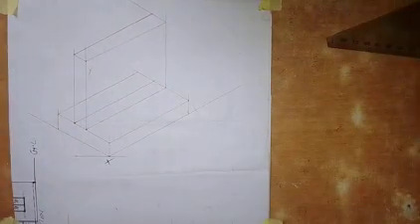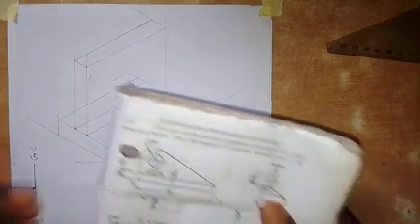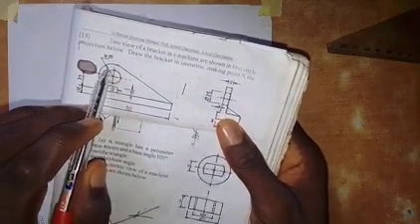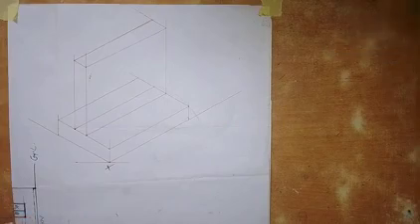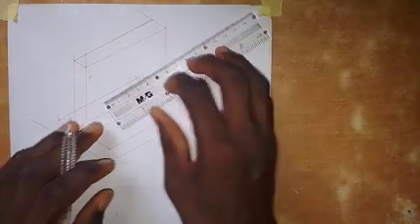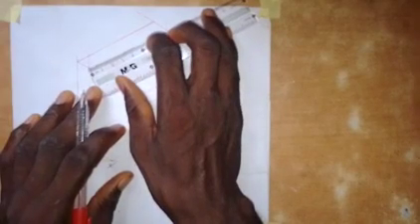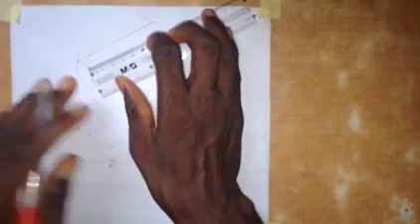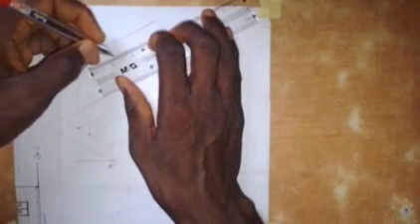So the next thing that we are going to do is that we want to produce this curve that we have here. So how can we do that? So the radius is 25. So what we are going to do is that we are going to construct an isometric square on this face. So the length of side will be 50. Okay, so half of 50 is 25.